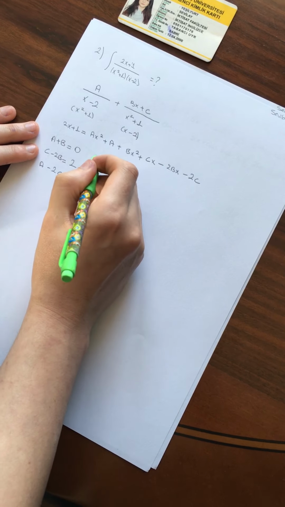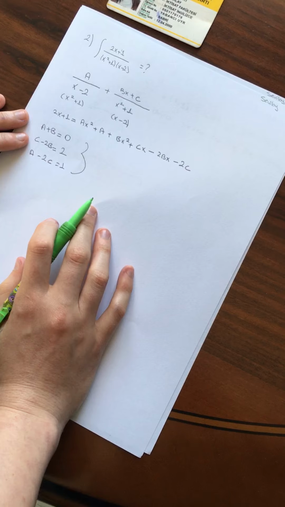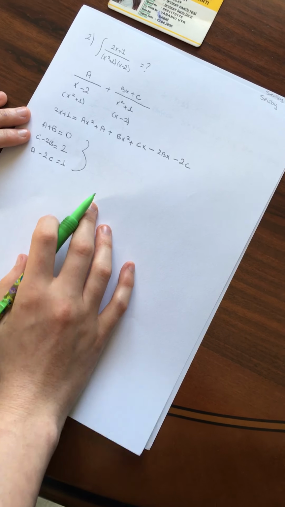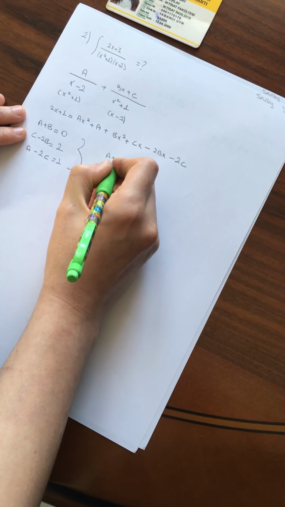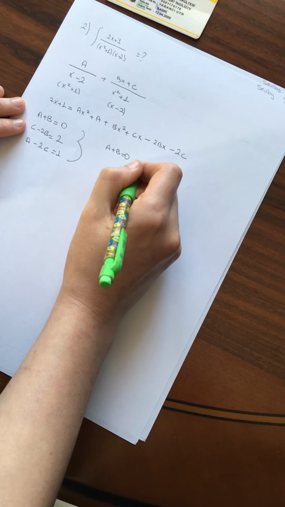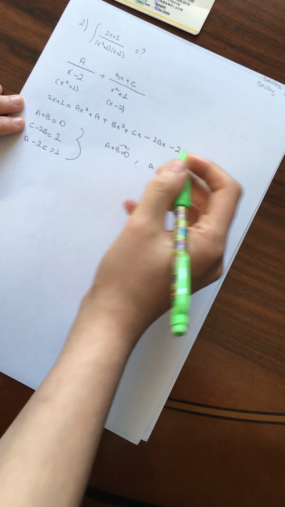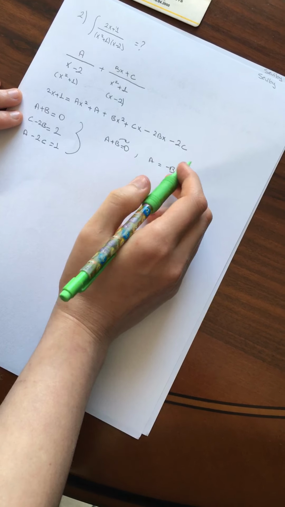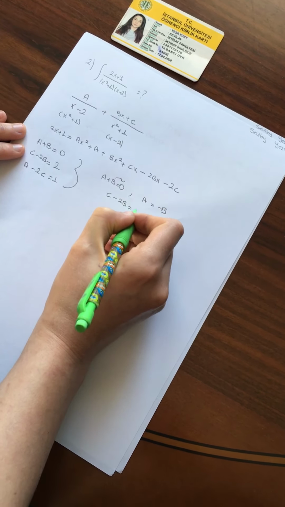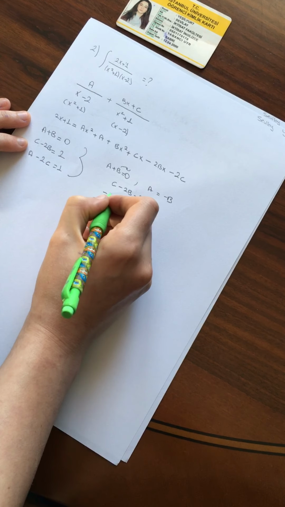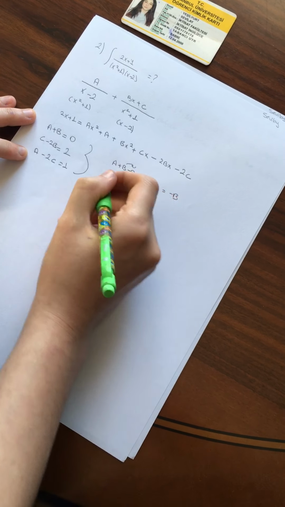Okay. Here we see that there are 3 unknowns and 3 equations. We need to find the value of each letter. Okay. a plus b is 0, so a is negative b. If I write negative b inside of a, c minus 2b is 2, negative b minus 2c is 1.